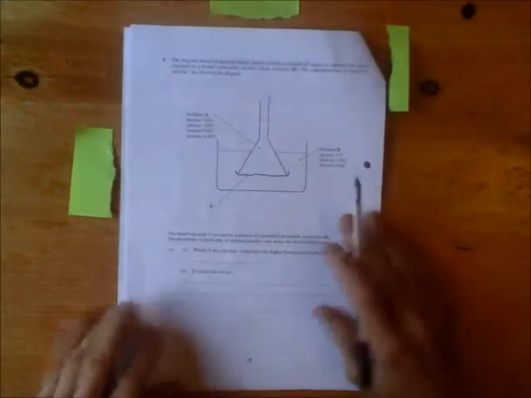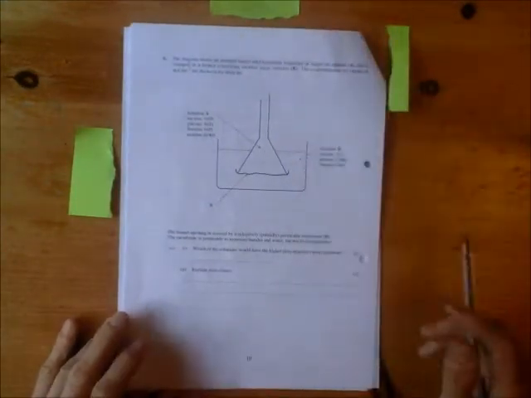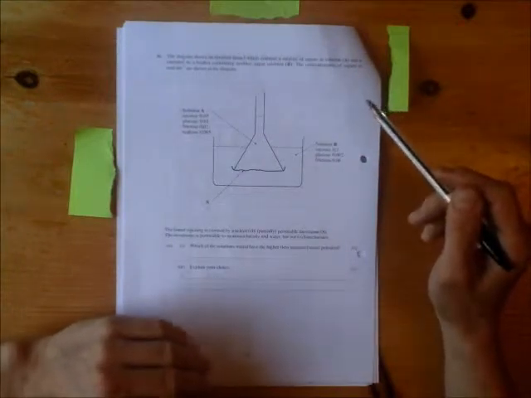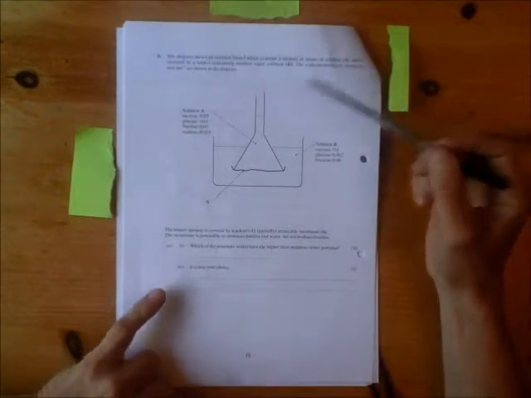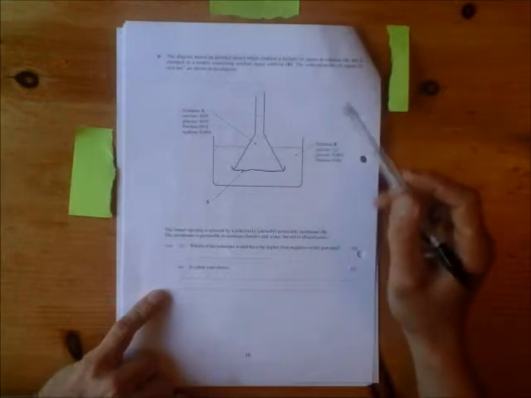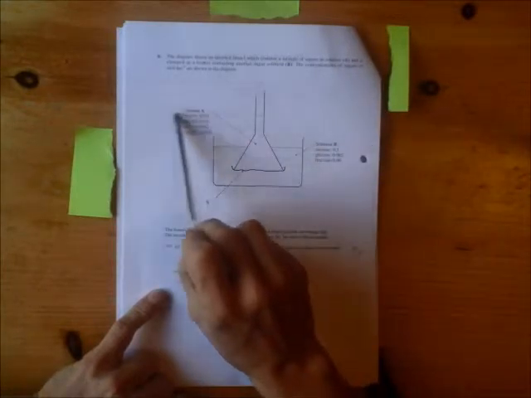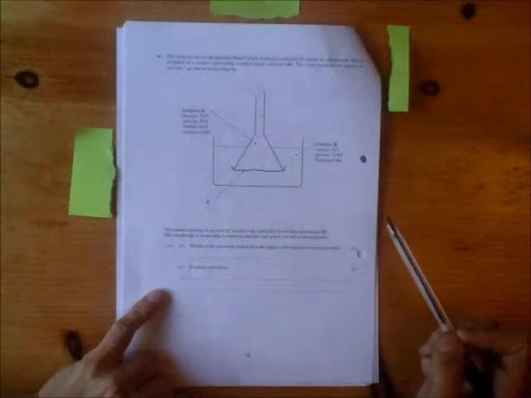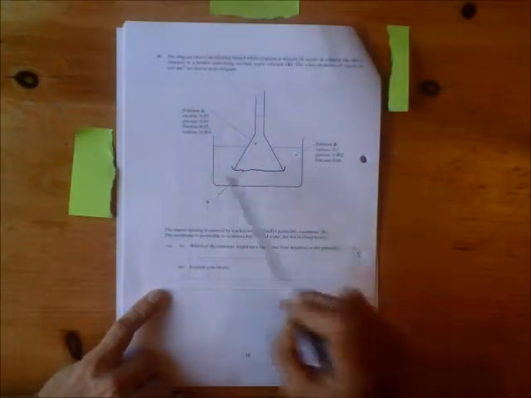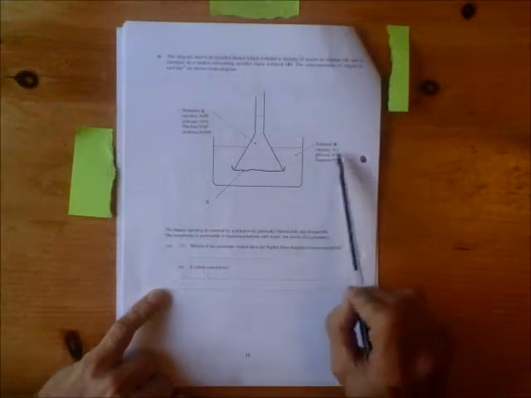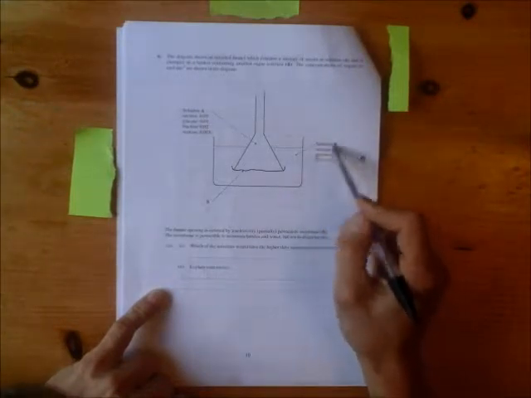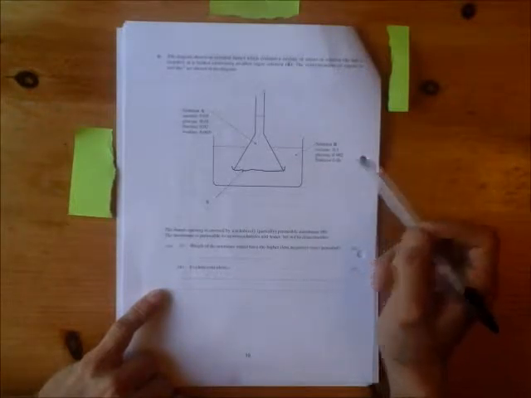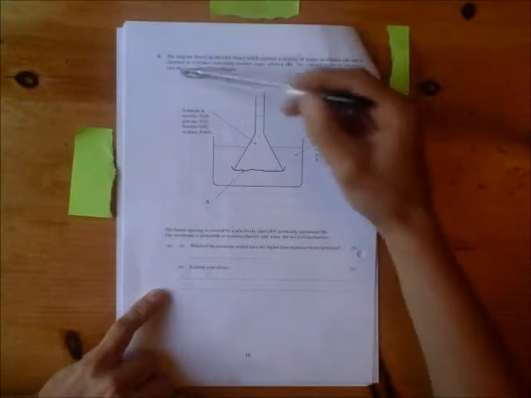Question 6, bit of a crazy question this. It's only for 6 marks, but really tough. We have an inverted funnel containing a mixture of sugars, so all of these sugar concentrations are in there, in A. And it's in a beaker containing solution B, which has all of these other sugars in it at these concentrations. And these are just molar concentrations, mole per dm cubed.